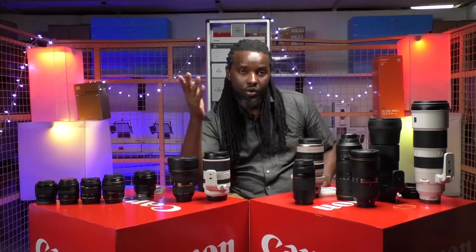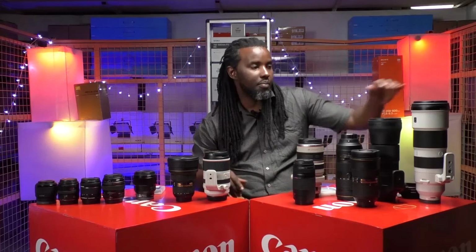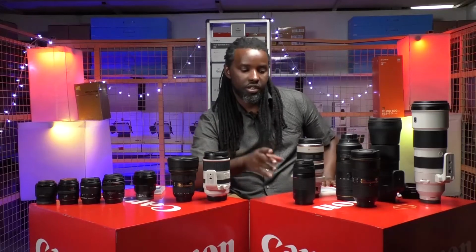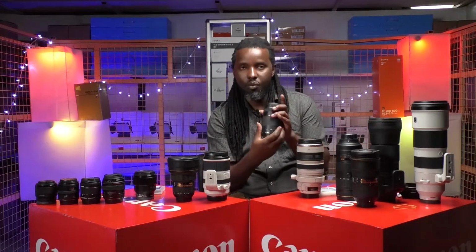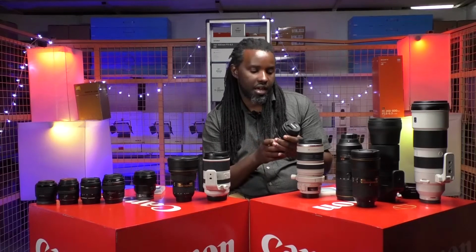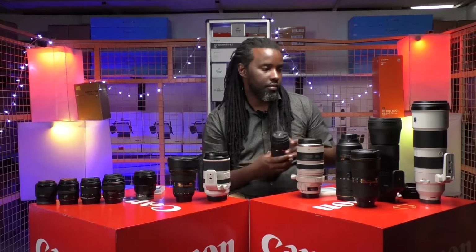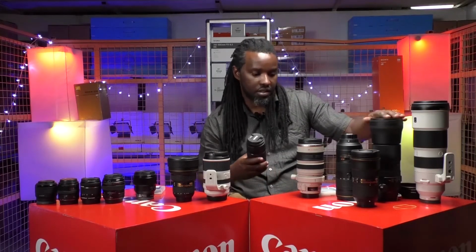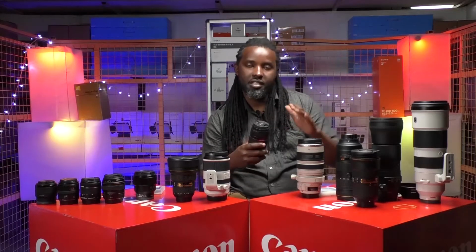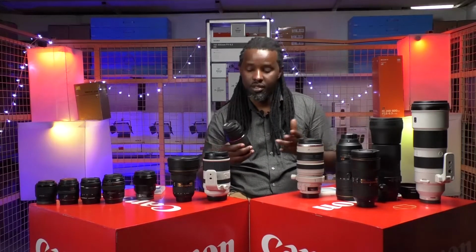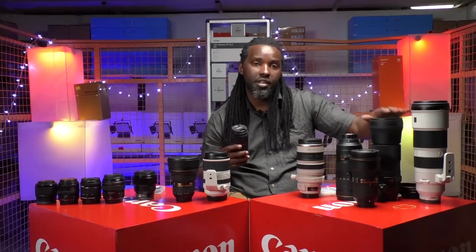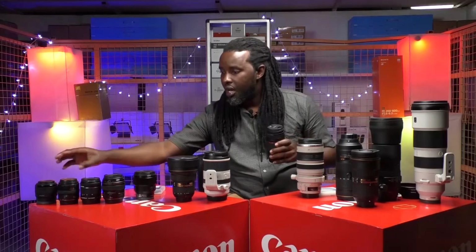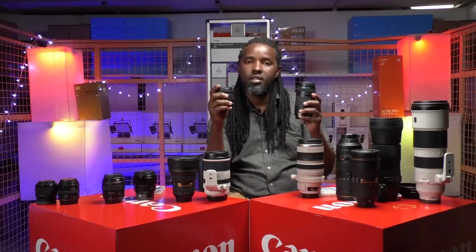So if you're planning on going to the national park, Nairobi National Park, then you can probably get this. And if the price range is out of reach, then you could probably consider this. This is slightly more affordable. This is 75 to 300. If you compare it to this, the price difference is huge. It's just ridiculous. The kind of image you'll get with this, you cannot compare to this. But you'll still achieve a better image with this as compared to what you will get with this.